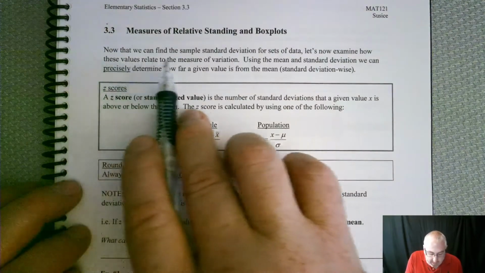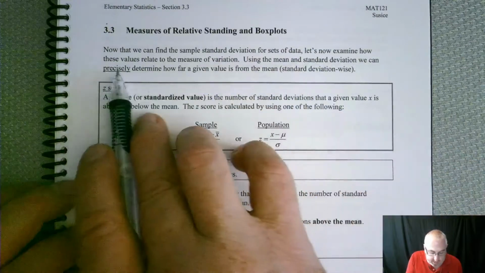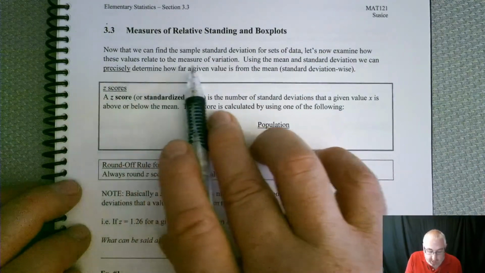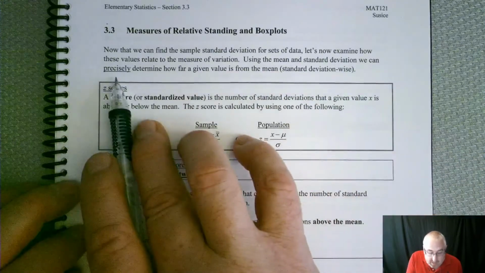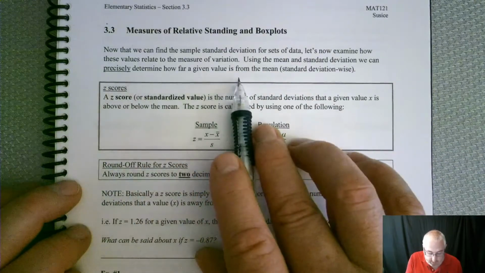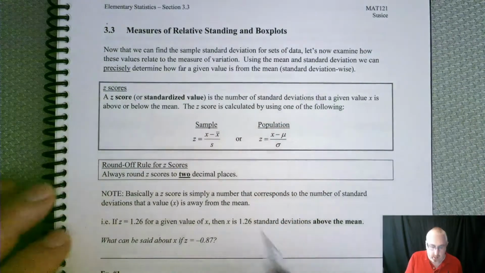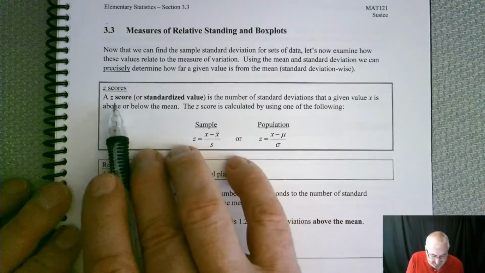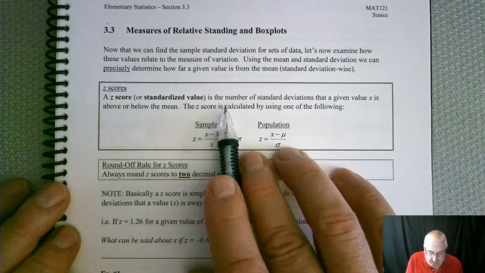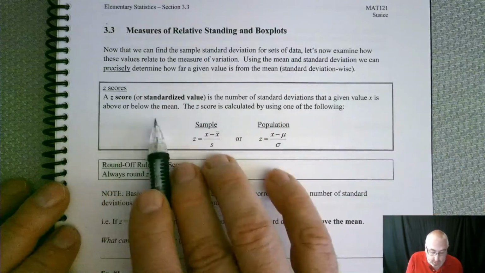Now that we can find the sample standard deviation for sets of data, let's examine how these values relate to the measures of variation. Using the mean and standard deviation, we can precisely determine how far a given value is from the mean, standard deviation wise. So how does it work? Well, we have a formula, always. A z-score, or a standardized value, is the number of standard deviations that a given value x is above or below the mean.